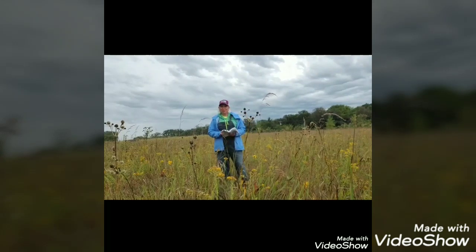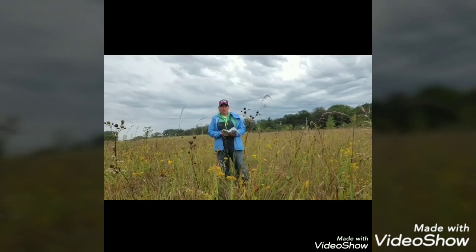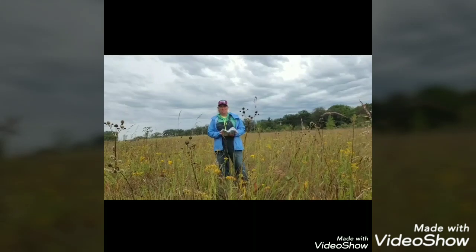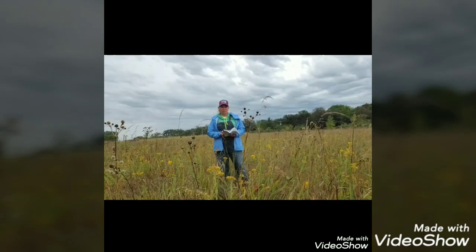Today we're going to take a look at goldenrod, and I hope that you can see the goldenrod that's behind me. We're going to look at stiff goldenrod today, and I have a lot of that out in my prairie. It's been blooming for about a month now. It is mid-September. I'm just lucky to still be able to get some blooms here. They're starting to turn brown.